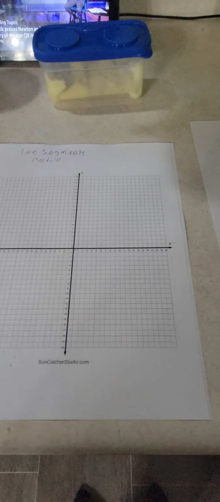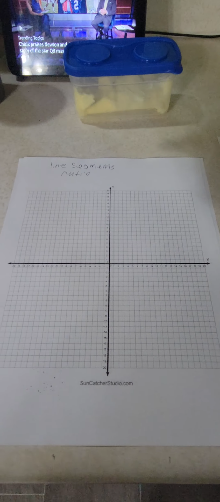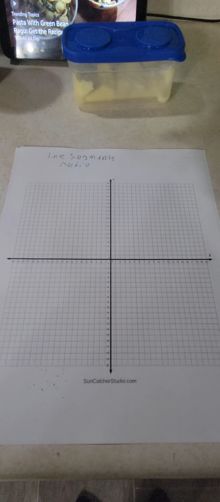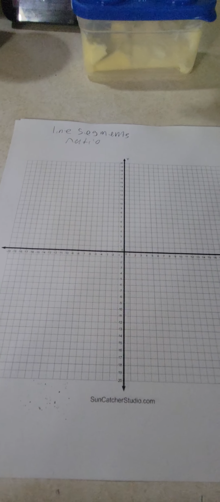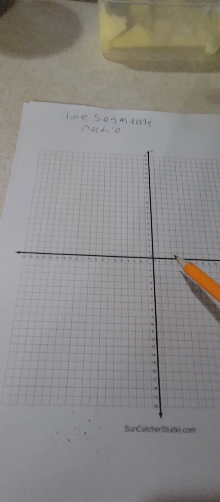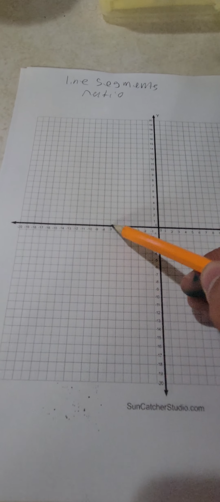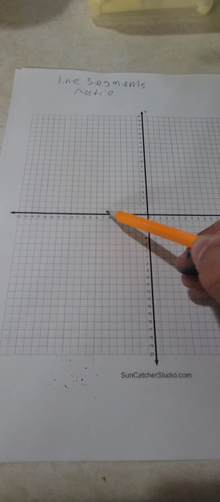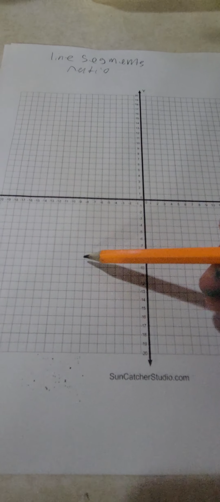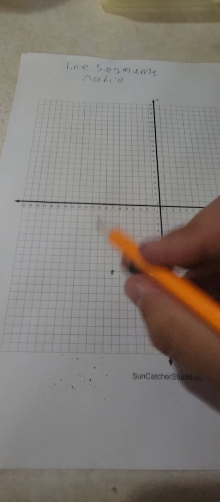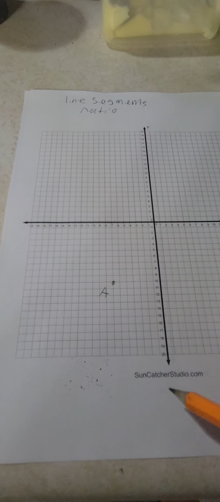So how this works is, most of the time on the New York State Regents, or anytime you get one of these, you're going to have 2 points. And the points I'm picking are going to be for line AB. So A is going to be -7. So we're going to find -7 on the x-axis, and then you're going to go down on the y-axis to -10. Should be about right there. Don't forget to label A.